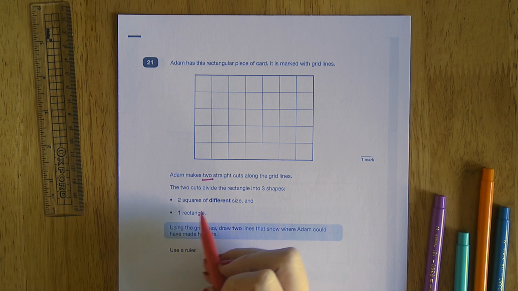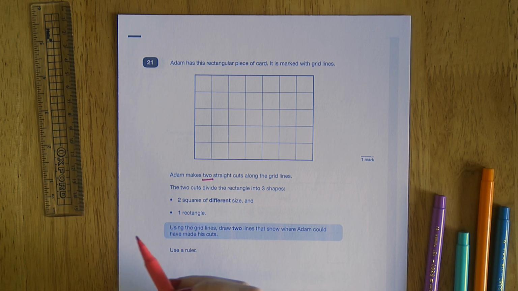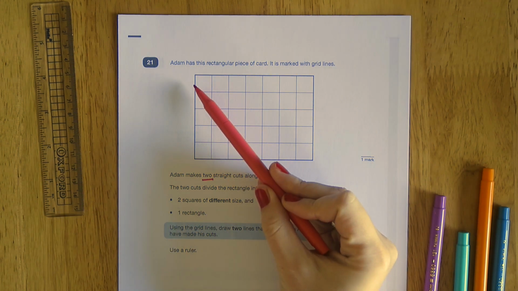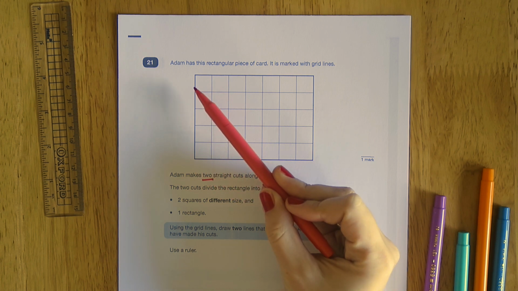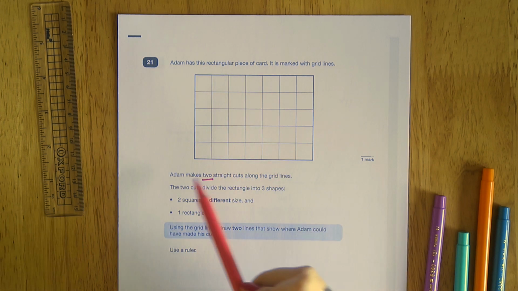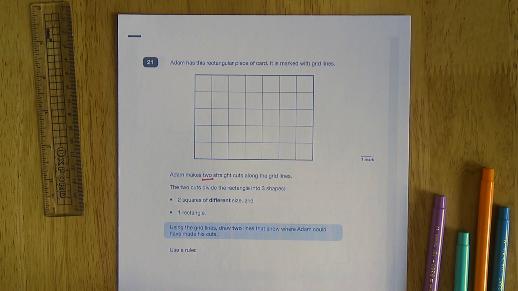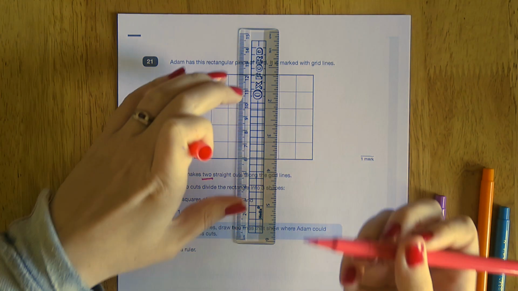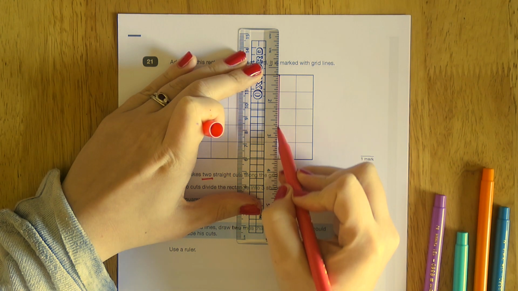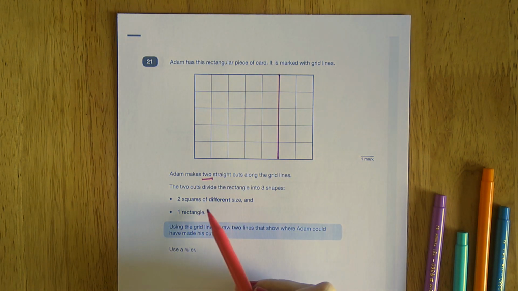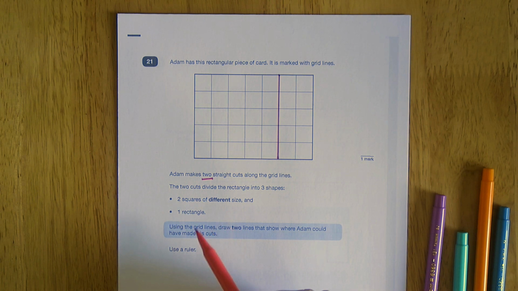So the special thing that we know about squares is that they are the same height and width. So the first thing I'm going to do is create a square, and this length of the rectangle is 1, 2, 3, 4, 5 squares. So if I go 5 squares across, that's going to create me a large square. Let's go 5 across and go along the grid lines, and let's draw where we're going to make the first cut. So here we've made 1 large square. So there's 2 squares of different sizes and a rectangle. So I've made a large square, so now I need to make a small square.